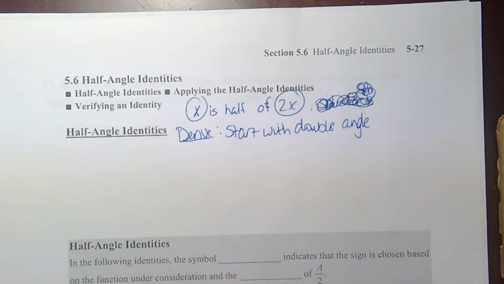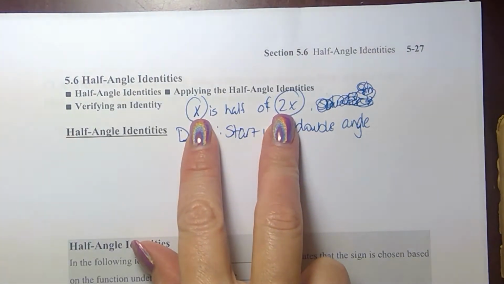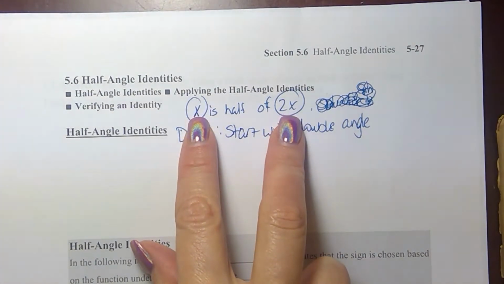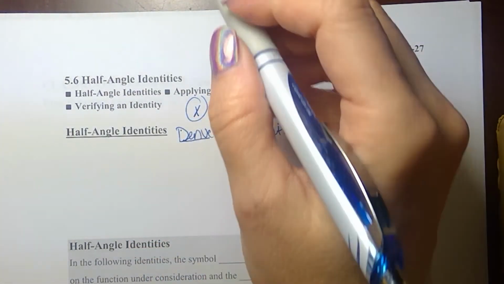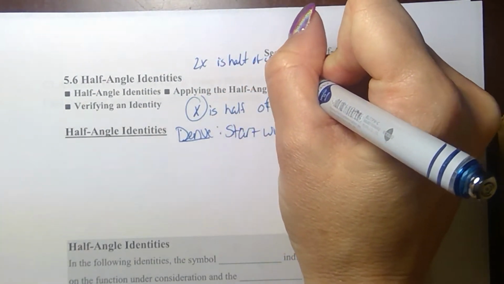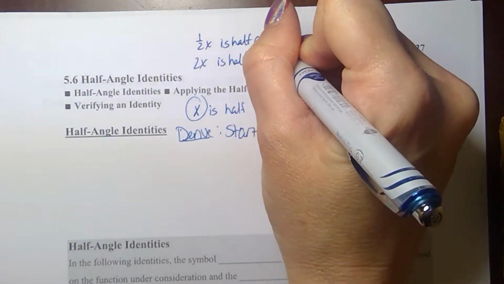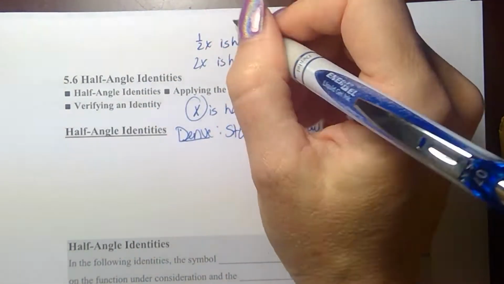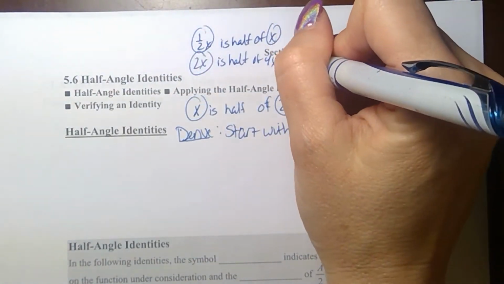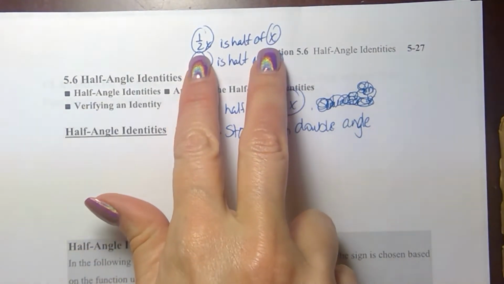When we're doing half-angle identities, recognize that we are focusing on the relationship between the two arguments. We don't actually have to say half x because I'm looking at the relationship between the two. I know that x is half of 2x. That's true. What is also true would be that 2x is half of 4x, or that half x is half of x. So I'm not focusing on how I'm writing the argument. I'm focusing on the fact that I have two arguments and one is half of the other.